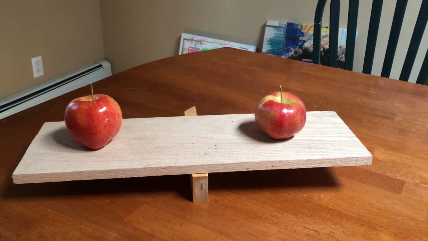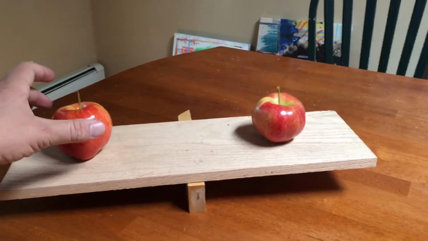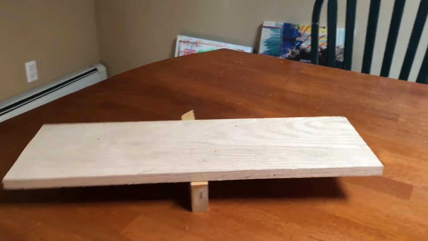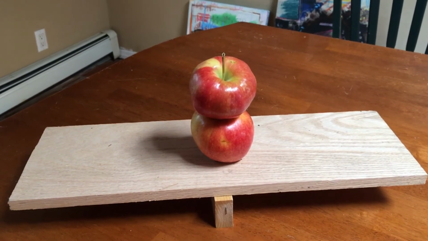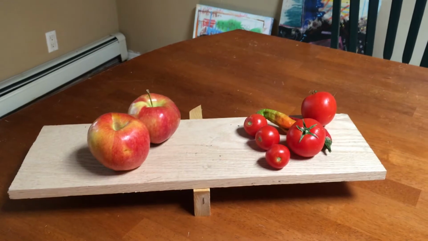If we pull one of these from one side, we get an unbalanced image. Symmetrical balance can also be achieved by having a very centralized composition.